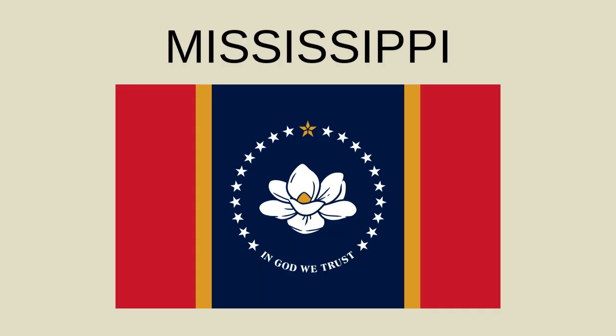Adopted in 2020, Mississippi's flag is another one of the recently updated ones, which was a good thing considering its old flag. The Mississippi flag consists of a magnolia surrounded by white stars and the state motto at the bottom. The magnolia and stars rest on a blue bar in the center of the flag, with two red bars to the left and right ends, and thin gold stripes between the blue and red.